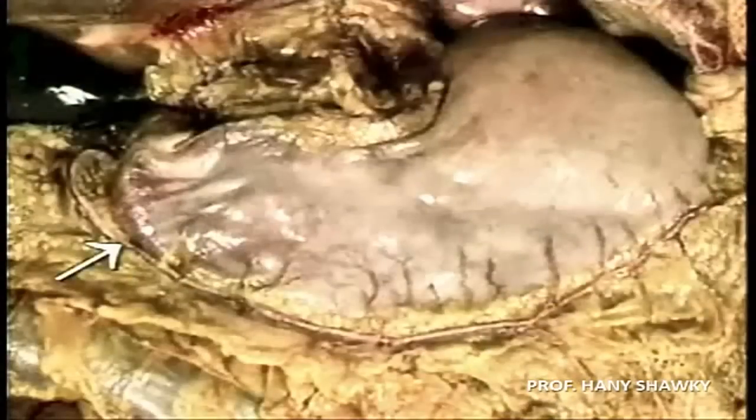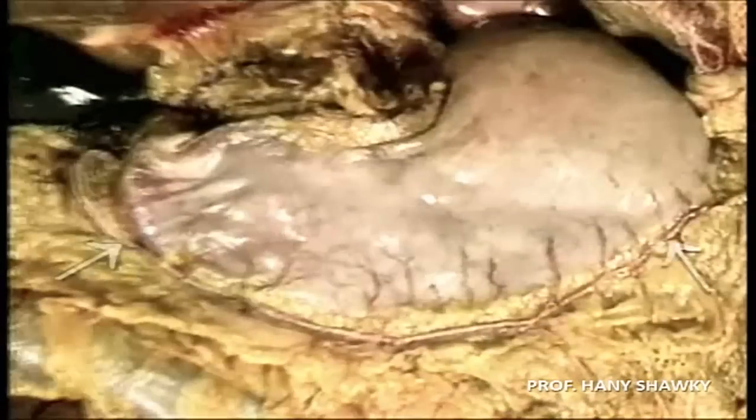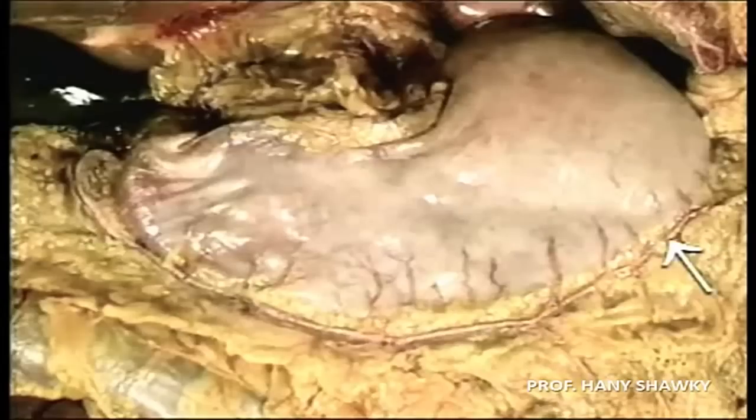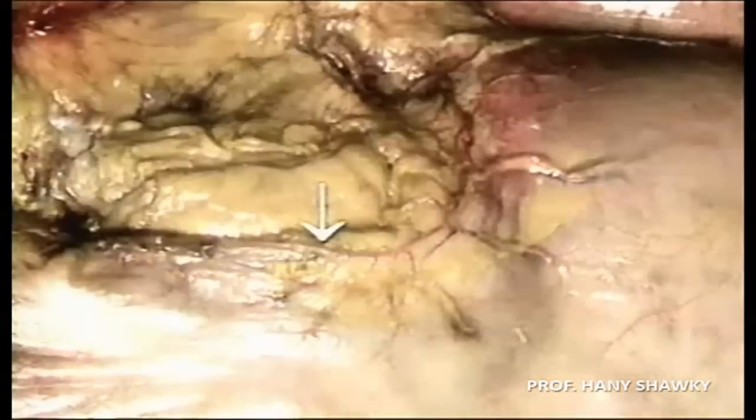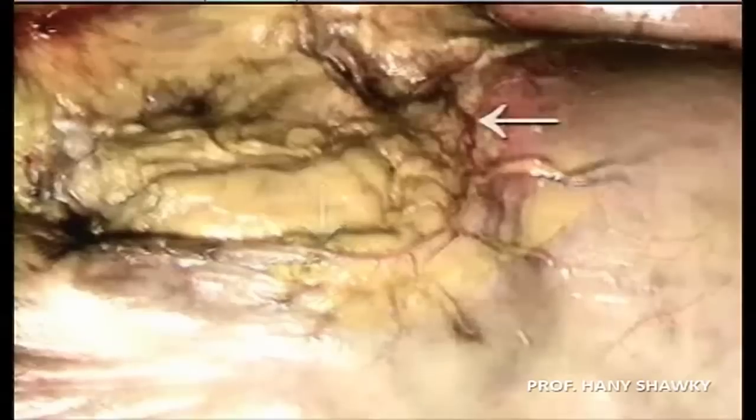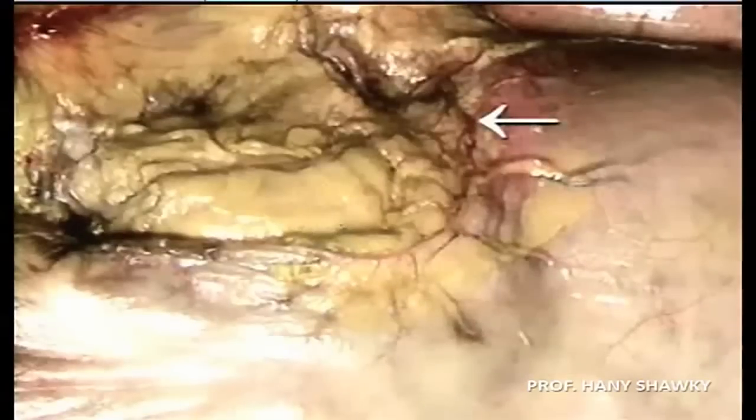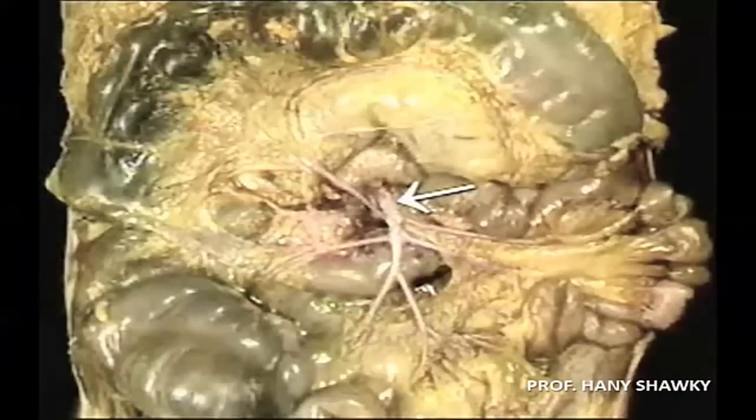These are the right gastroepiploic vessels, the left gastroepiploic vessels along the greater curvature of the stomach. This is the right gastric artery along the lesser curvature of stomach. And this is the left gastric artery. This is the superior mesenteric artery.